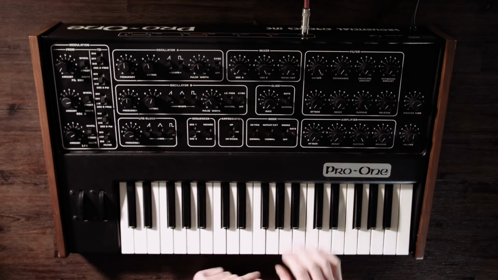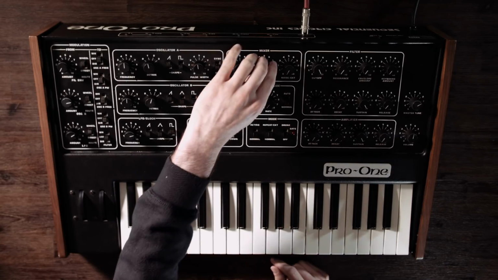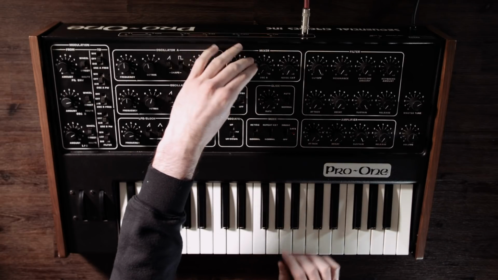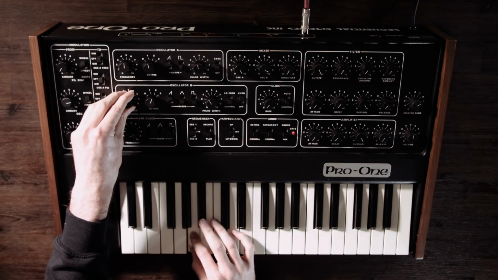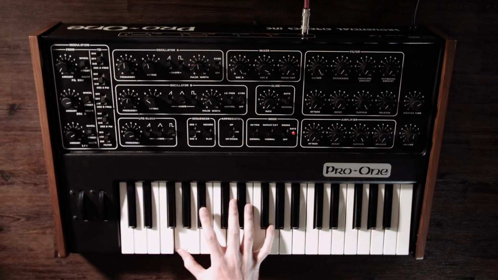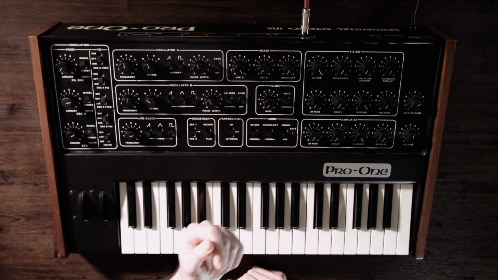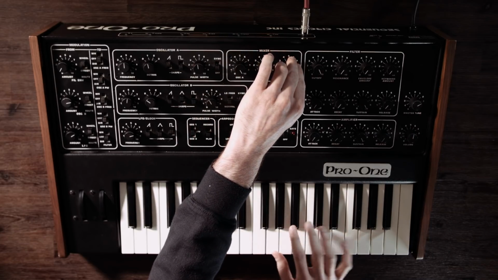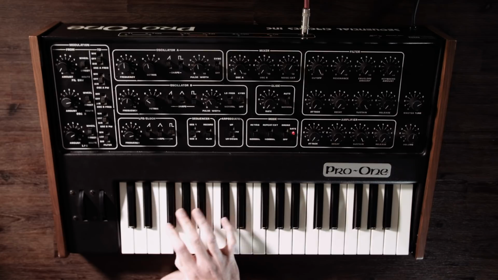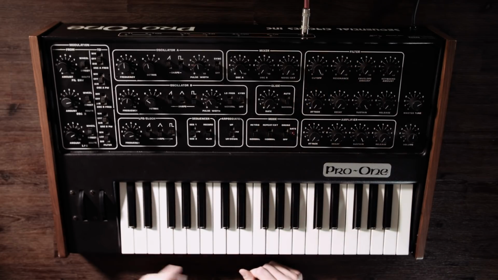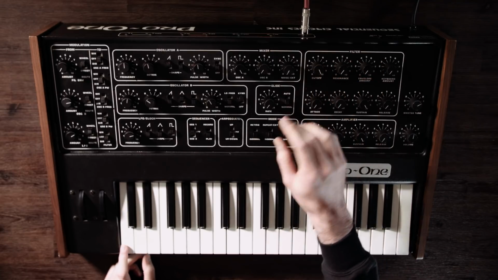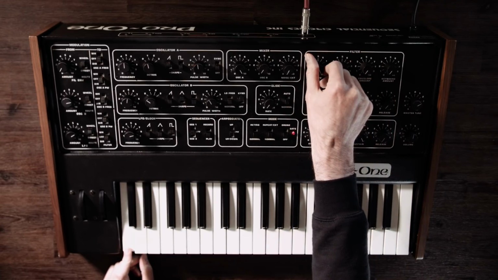But let's bring it back now so we can hear it. And I'm gonna lower B again and bring back A. Of course, you can mix the two together. And again, we can bring up some noise. Finally, we get to the filter, so let's play around with that a little bit. Let's do a classic sweep without any resonance.